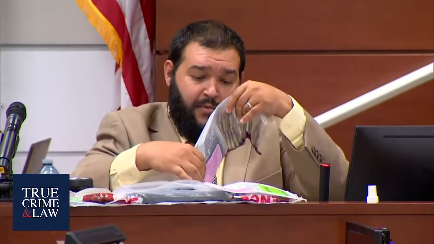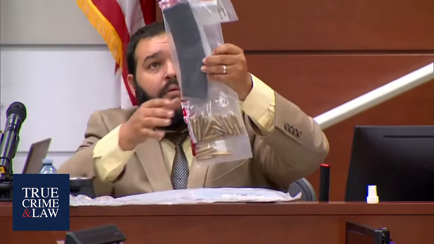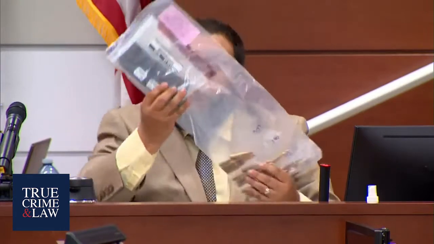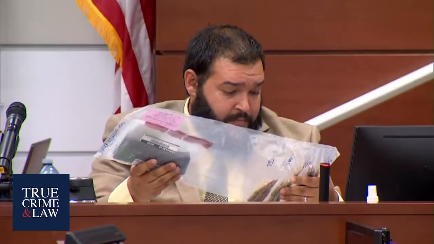So I believe this is a 30-round magazine, a second 30-round magazine. This is a third 30-round magazine. This one's a 40-round magazine. And another 30-round magazine. The ammunition, again, is a mix of both .223 and .556, different manufacturers involved in all of the magazines. And one of the magazines in particular, looks like State's Exhibit 277, contains several rounds of tracer ammunition as well. All right, could you show us what a tracer round looks like?